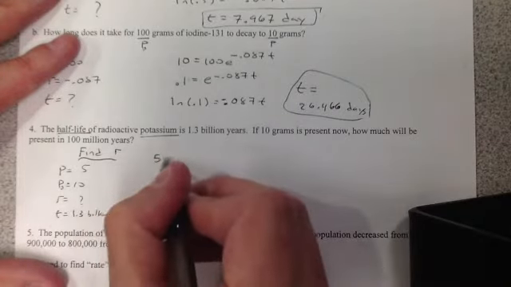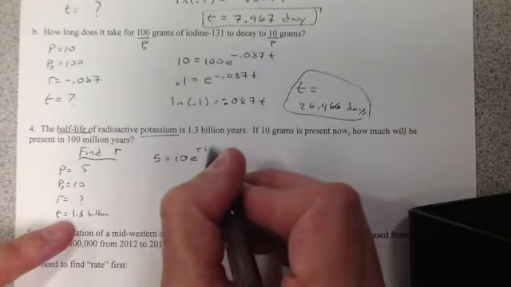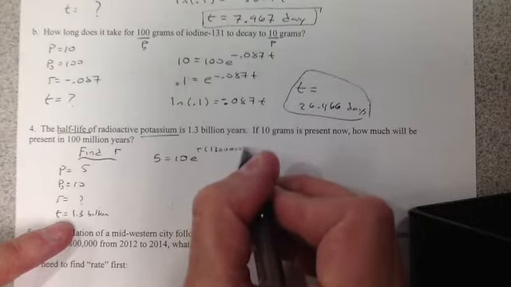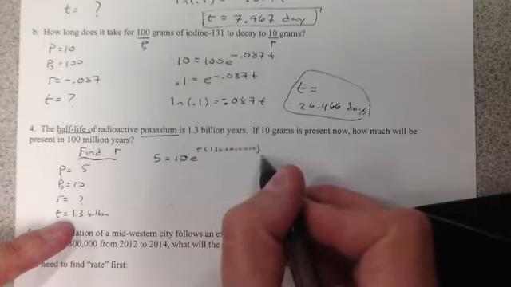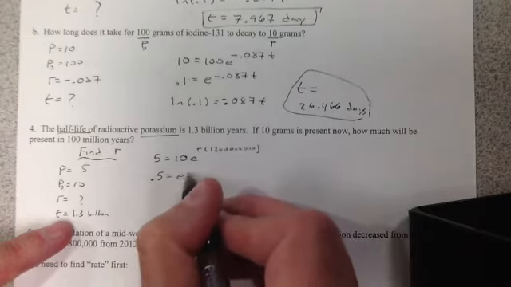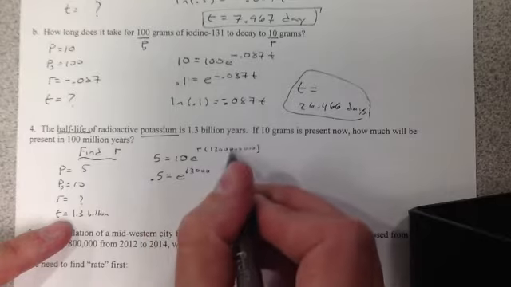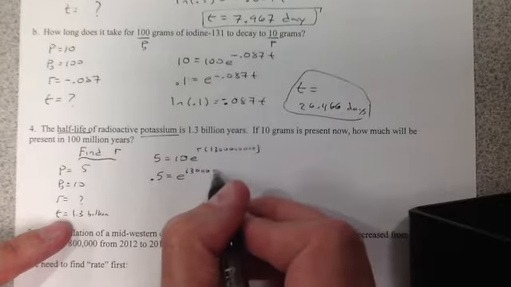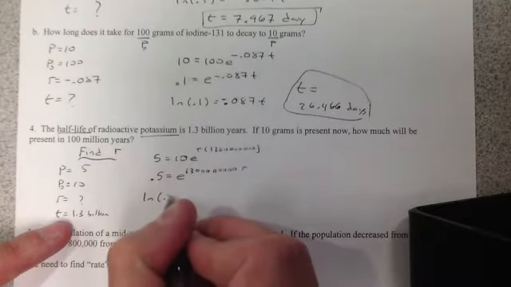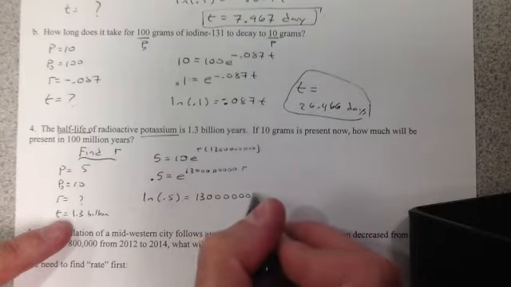So when I set it up, 0.5 equals e to the r times a billion. All right, let's do a billion: 1, 2, 3, that's a thousand, million, billion. Okay, divide and get 0.5 equals e to the 1, 2, 3, 4, 5, 6, 7, 8, 9 r. So the natural log of 0.5 equals that billion times r.